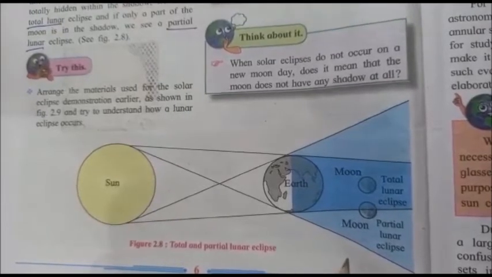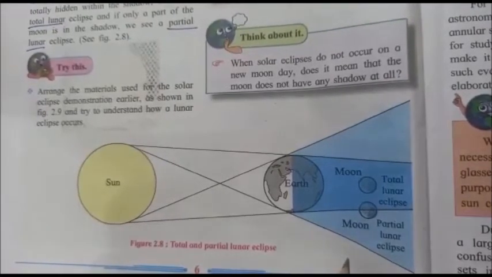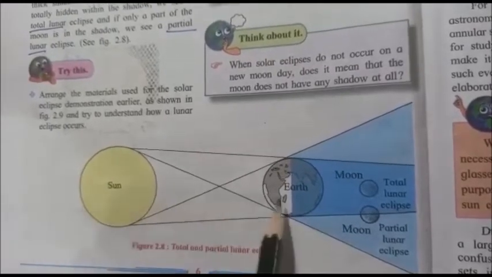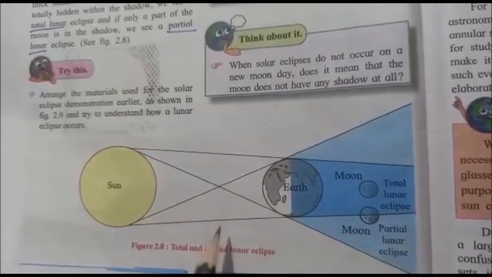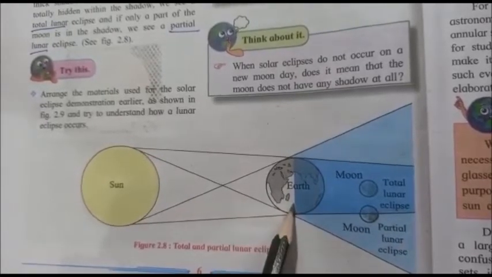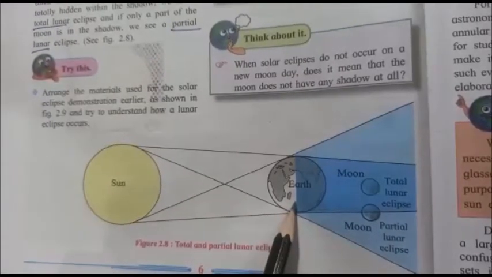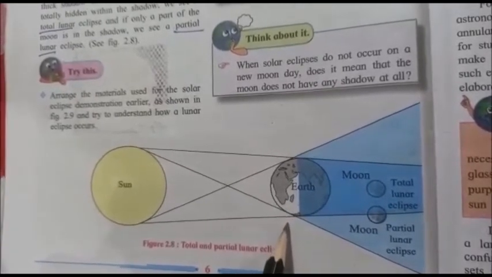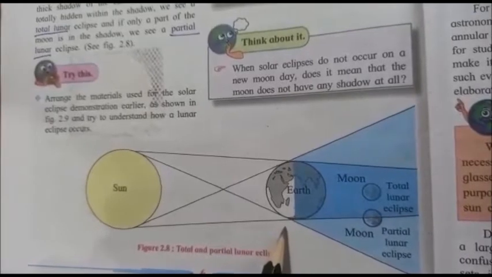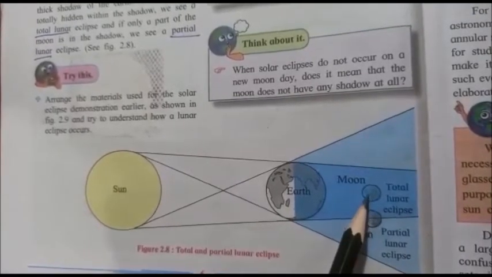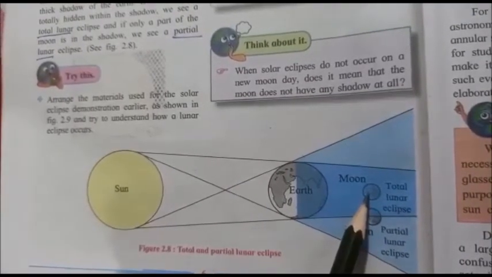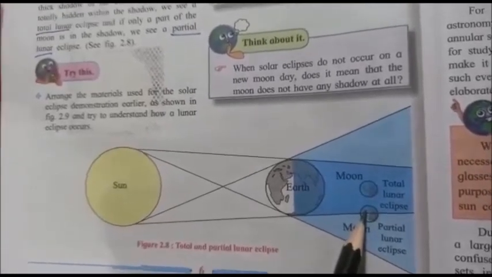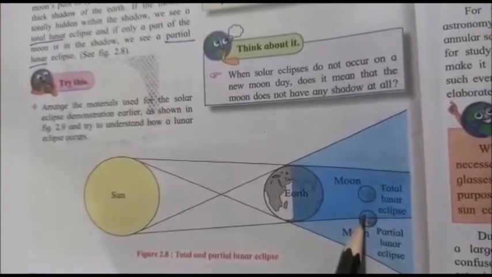So as we have learnt before, it is necessary that the sun, the moon and the earth are in the same plane. Here, the earth is between the sun and the moon. On a full moon day, the moon's path of revolution passes through the thick shadow of the earth. If the moon is totally hidden within the shadow, we see a total lunar eclipse.